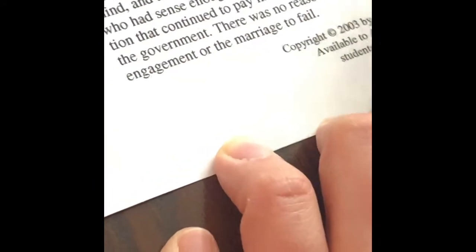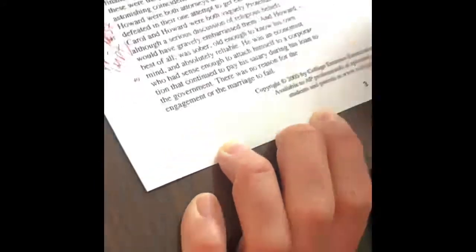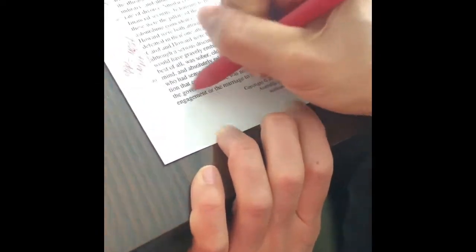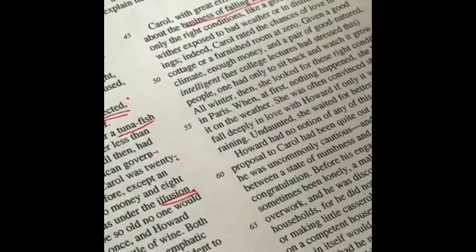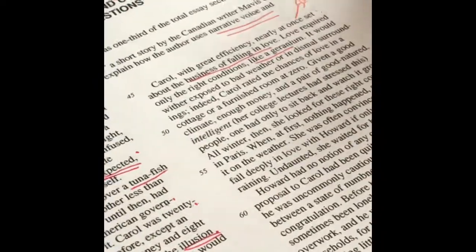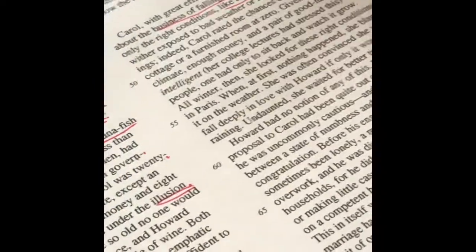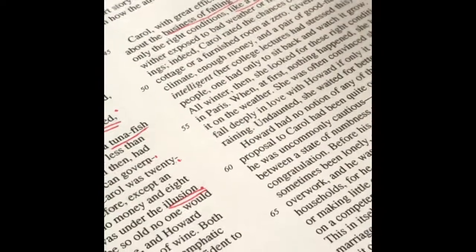There was no reason for the engagement or the marriage to fail. So trying to logic away their relationship. Carol, with great efficacy, nearly at once set about the business of falling in love. Love required only the right conditions, like a geranium. This also seems to be satirical, kind of poking fun at the way in the 1950s a lot of people tried to conform and do what they were supposed to do.